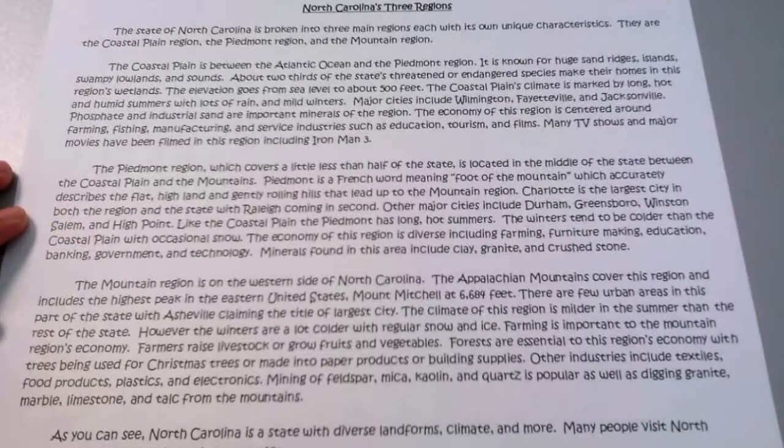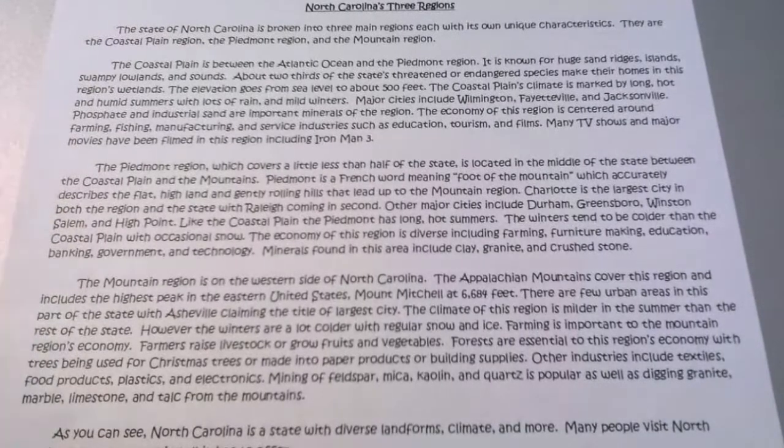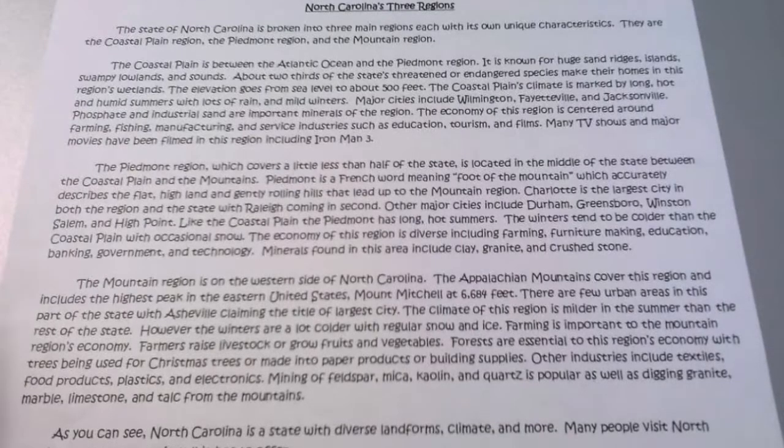Alright, so let's look at this next paragraph. We have the Piedmont region, which is again where we live, and it covers a little less than half of our state. And because we live here, we know that it is in the middle of our state, so that means the coastal plain and the mountains are on either side of the Piedmont region. So Piedmont is actually a French word that means foot of the mountain, alright, which accurately describes our flat highland with gently rolling hills that lead up to the mountain region.